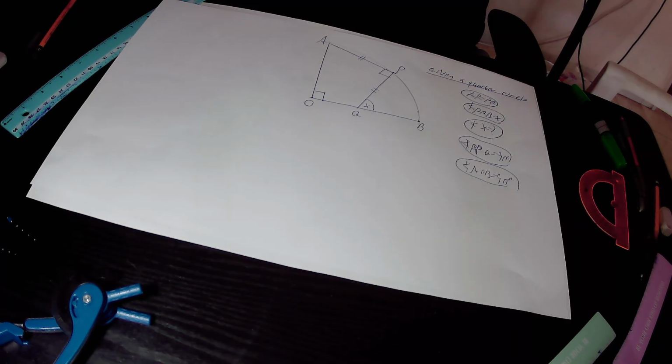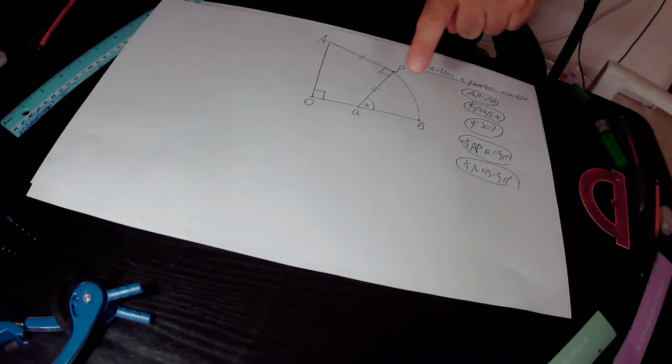So first of all, we will complete the quarter circle to a semicircle.